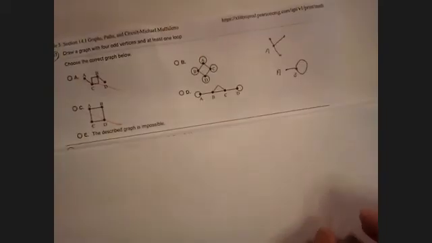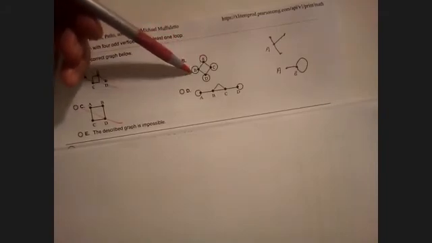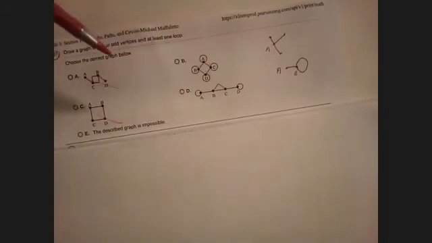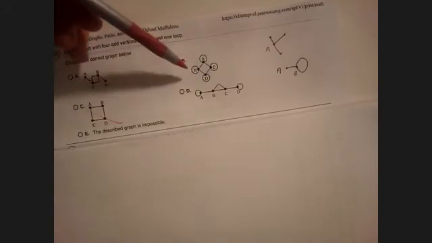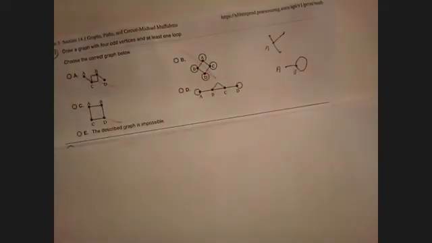So A has degree 4, and in fact, each of these have the same. So these are even degrees. So it's not B. So it's either D or E.